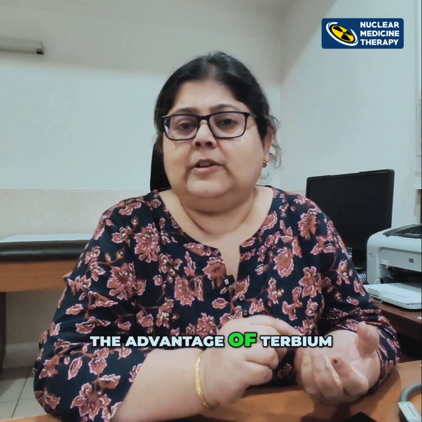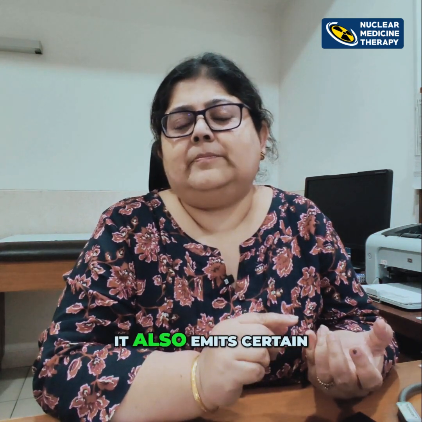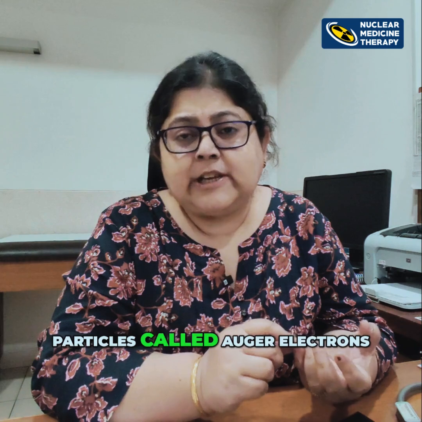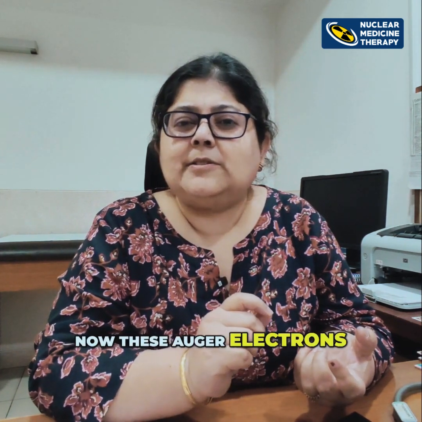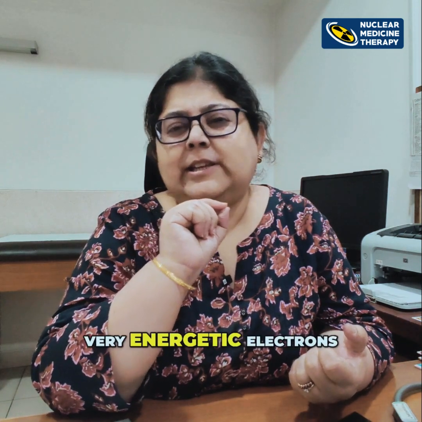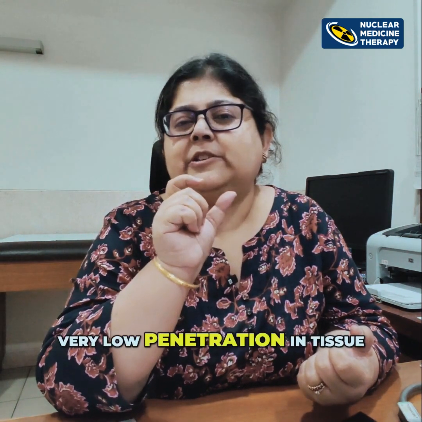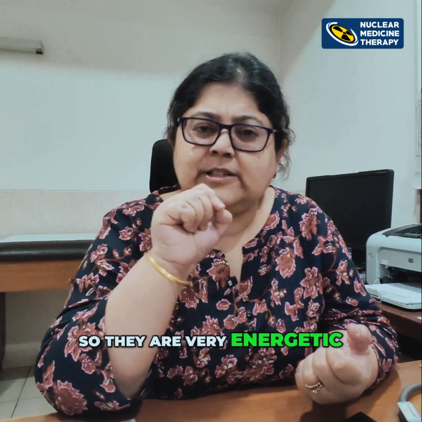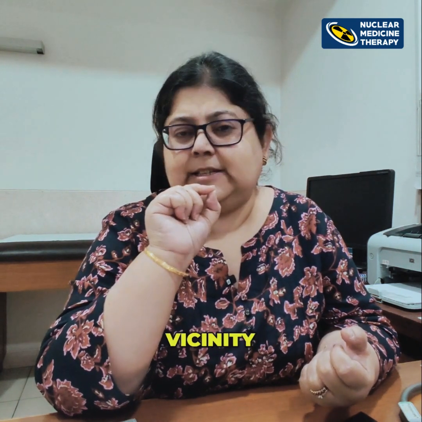The advantage of terbium is that along with the beta decay, it also emits certain particles called Auger electrons or conversion electrons. Now these Auger electrons or conversion electrons are small, very energetic electrons, which have a very low penetration in tissue. So they are very energetic, but they manage to kill cells only in the local vicinity.